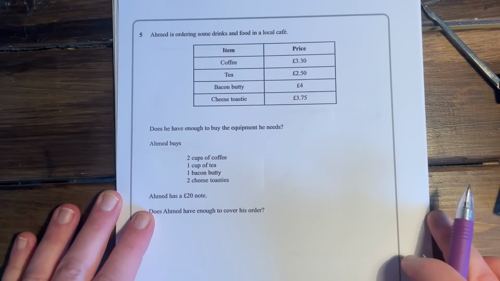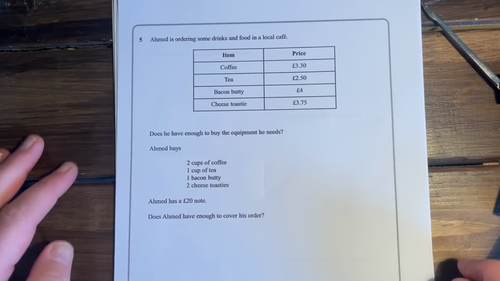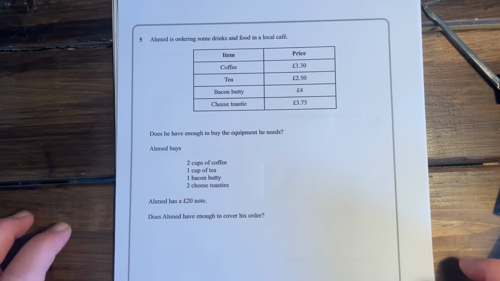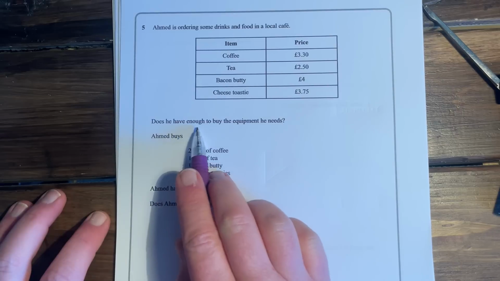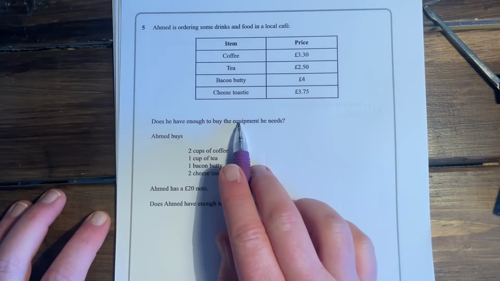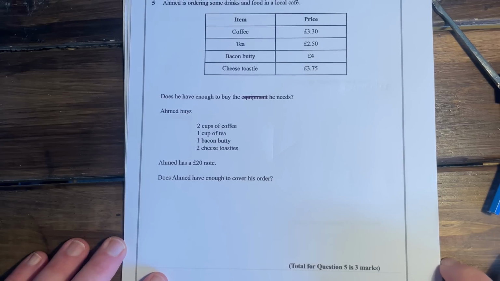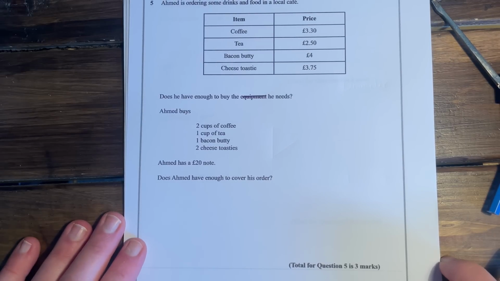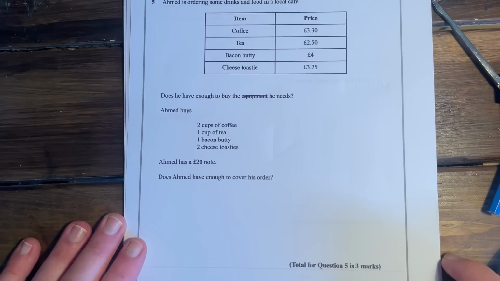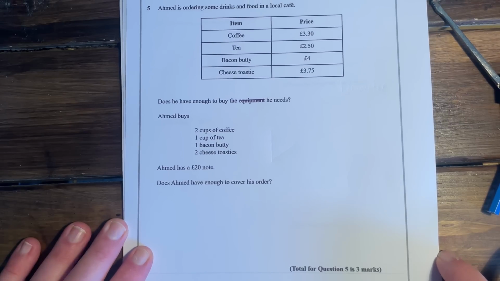Question number 5. Ahmed is ordering some drinks and food in a local cafe. Does he have enough to buy the food he needs? Ahmed buys 2 cups of coffee, 1 cup of tea, 1 bacon butty and 2 cheese toasties. Ahmed has a £20 note. Does he have enough?